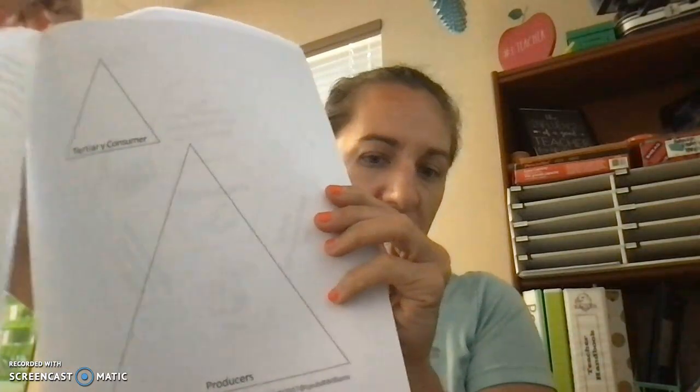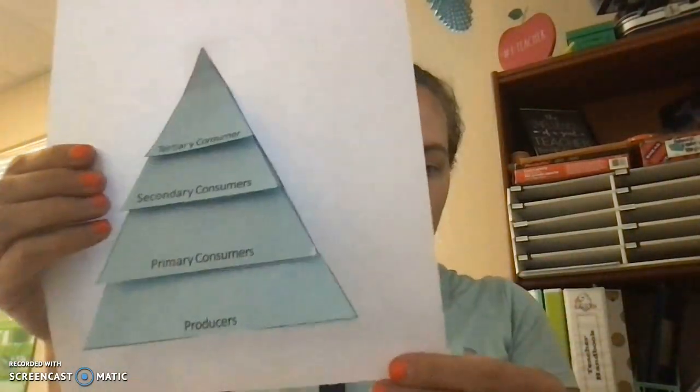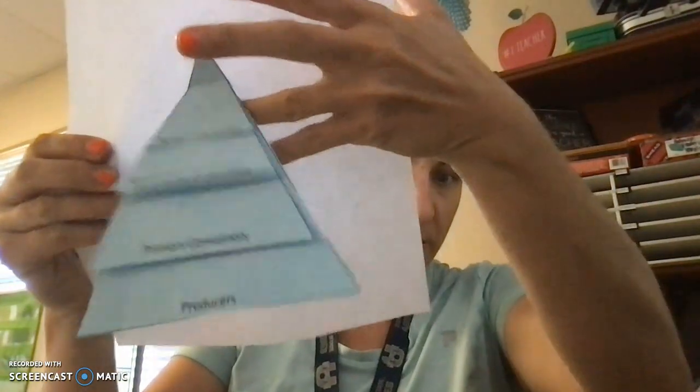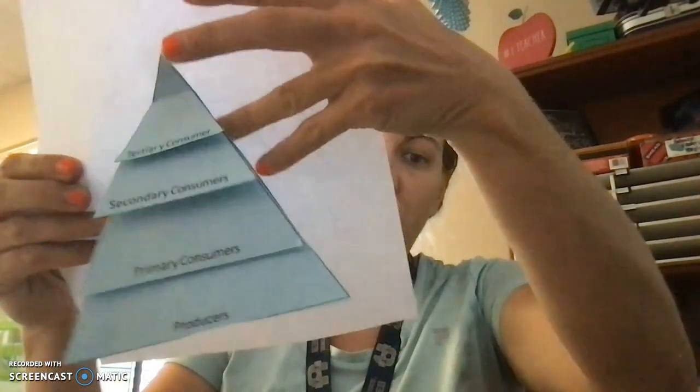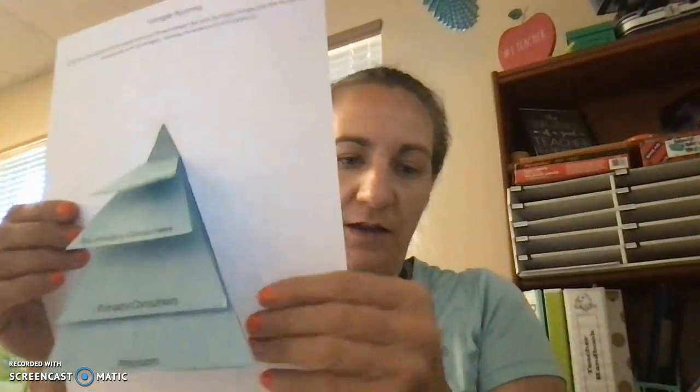So these two pages, you're going to cut them out and then cut out each triangle. And then it's kind of a little bit tricky. So what you're going to do is make sure that when you glue each triangle down, only the top corner is glued down. So you can see I can lift this all the way up and it can come down.